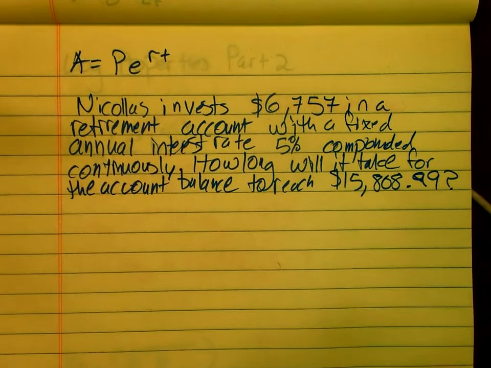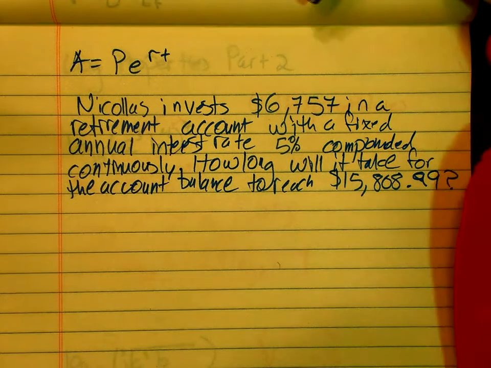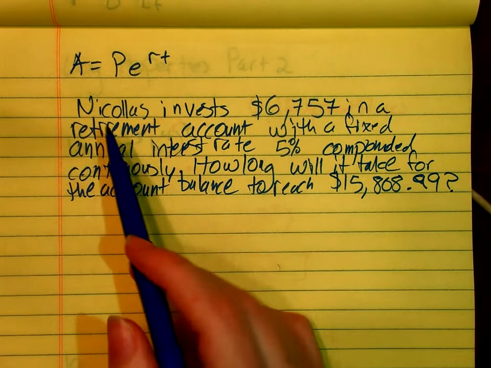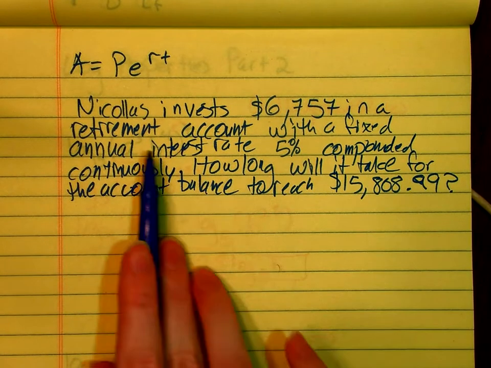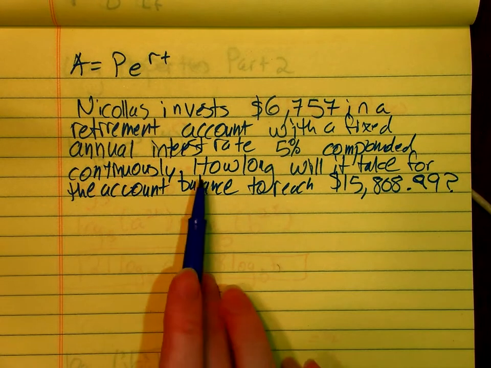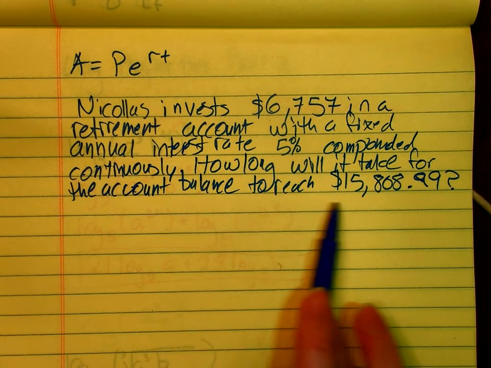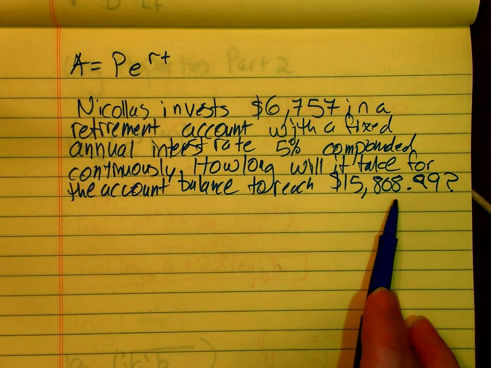Again, pause the video, try it on your own, and then we'll do it together. Alright, so we got Nicholas invests $6,757 in a retirement account with a fixed annual interest rate of 5% compounded continuously. How long will it take the account balance to reach $15,808.99?